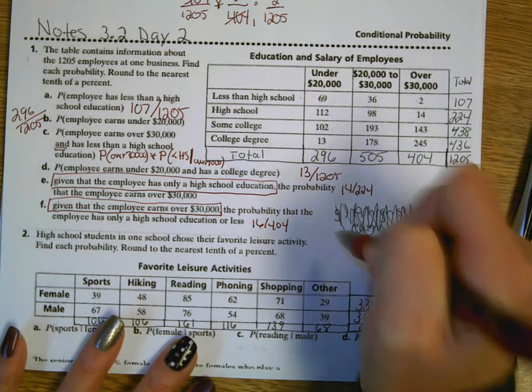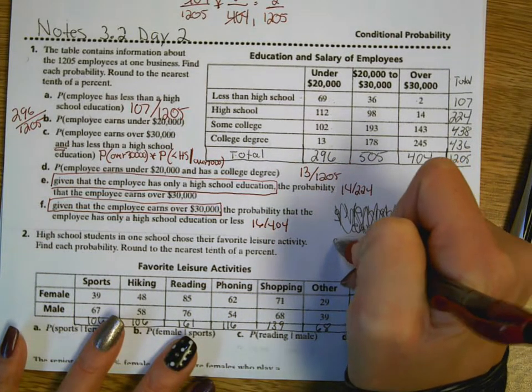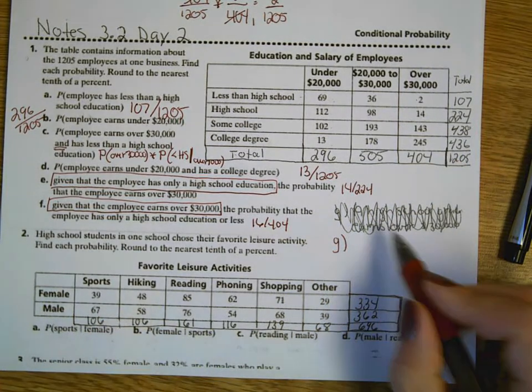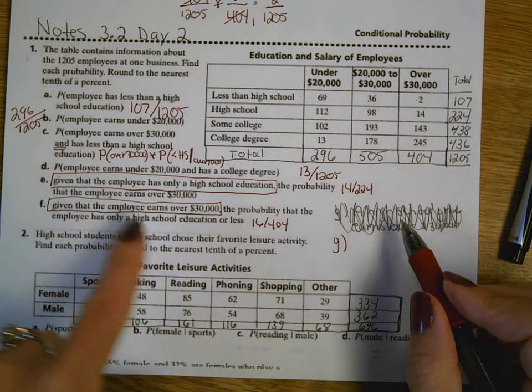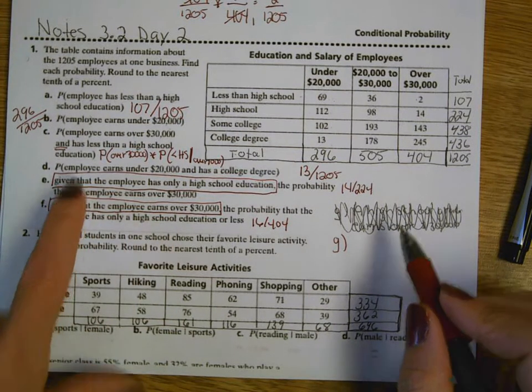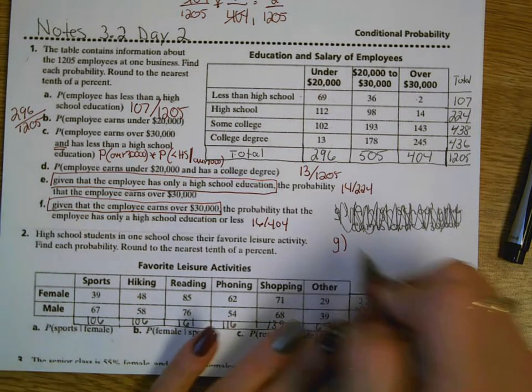And I'm going to add one more here. G, we'll make it G, just because our SAT practice has had some with where they limit the sample space, but they don't use the phrase given that. So I should have left that one there.